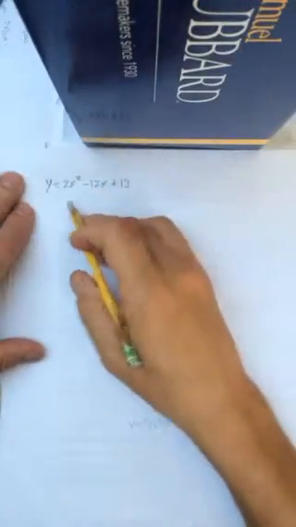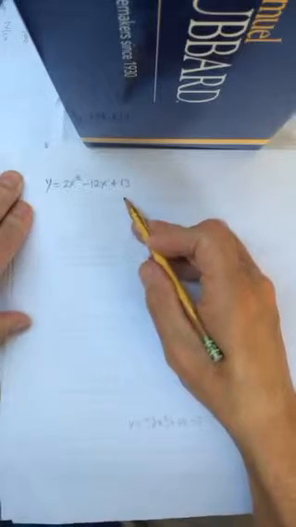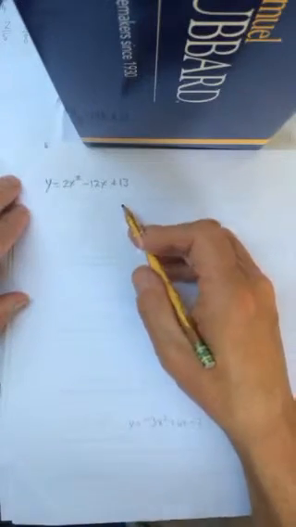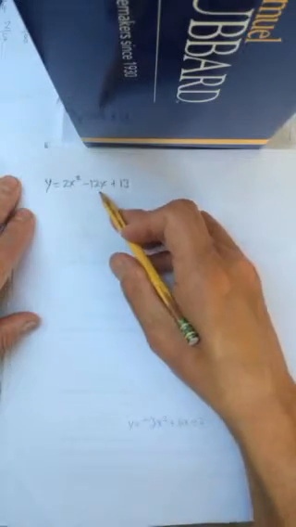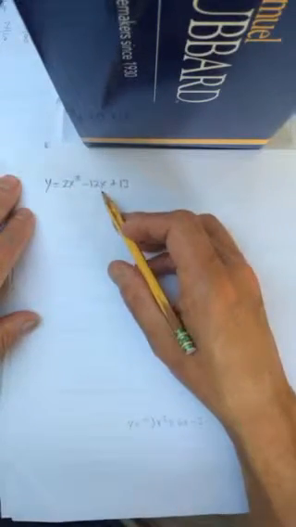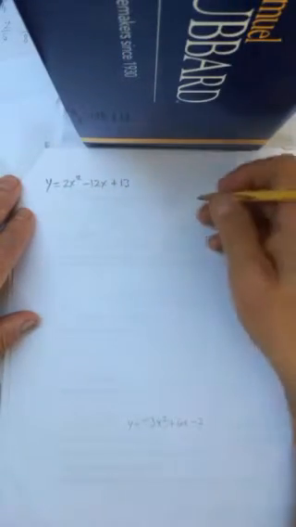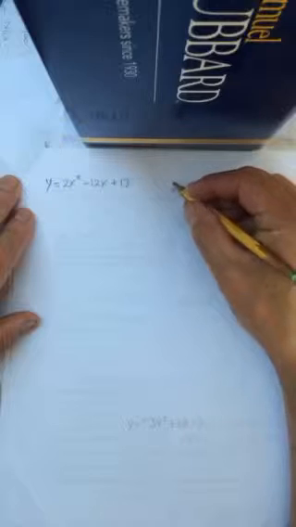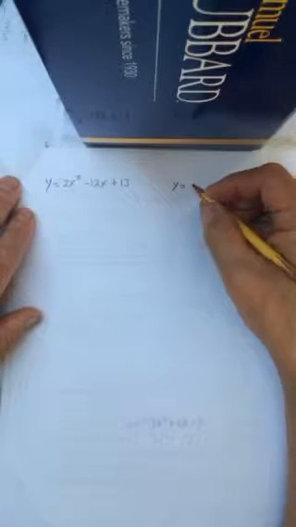So here's a parabolic equation in the form that it will often come in. Just so you know, it's your standard a times x squared minus b or plus b times x plus c. And the form that's really handy to have it in is something more like this.